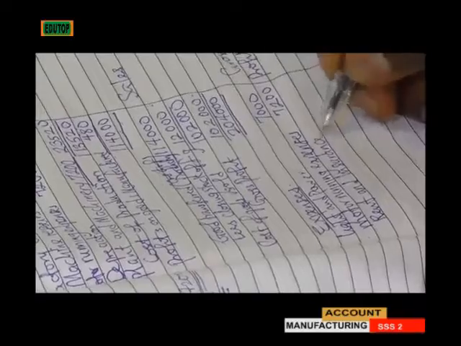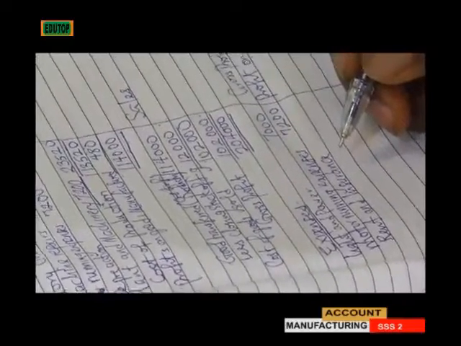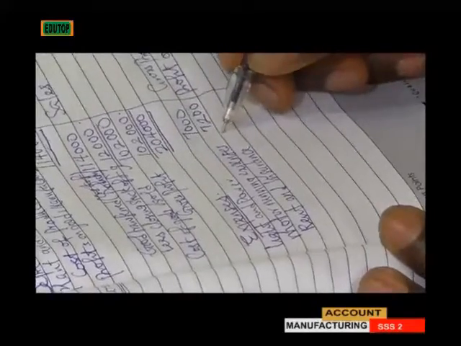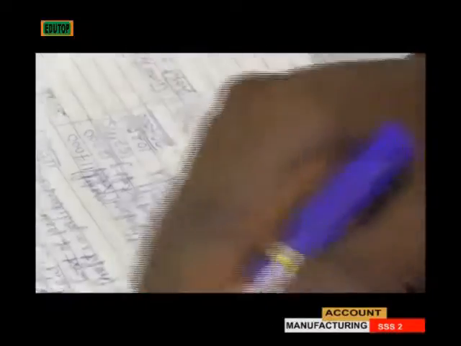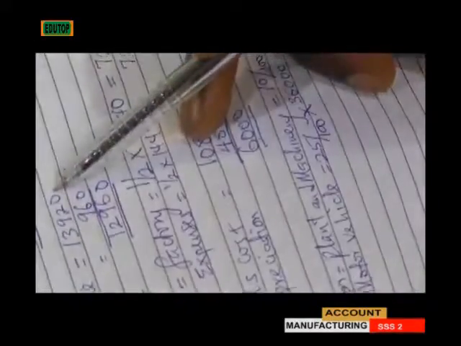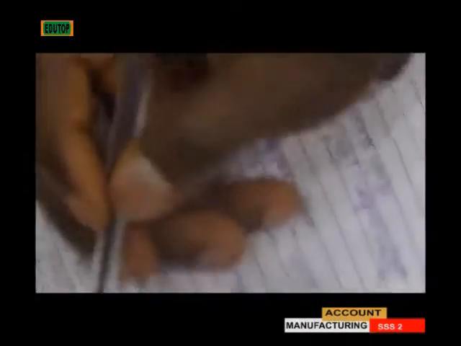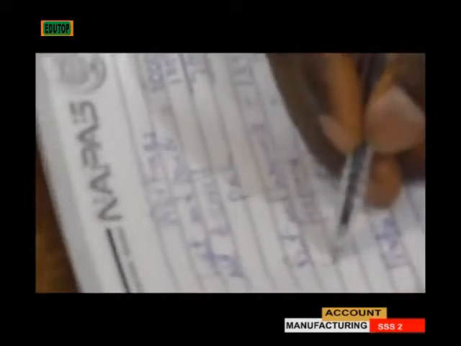Under this rent and insurance, don't forget plus minus prepaid. Don't forget minus prepaid. The total that we're going to pay annually is 12,960.